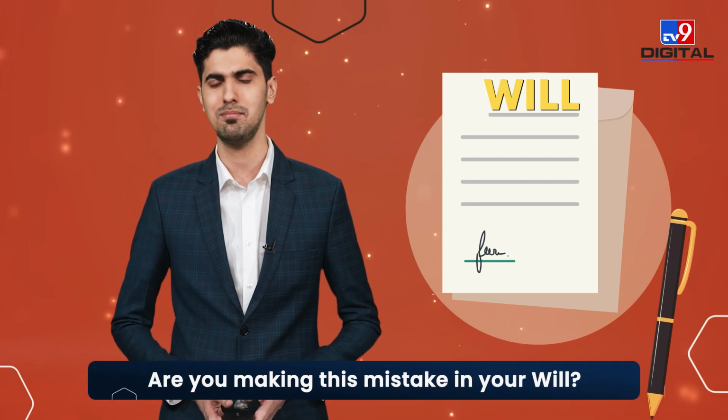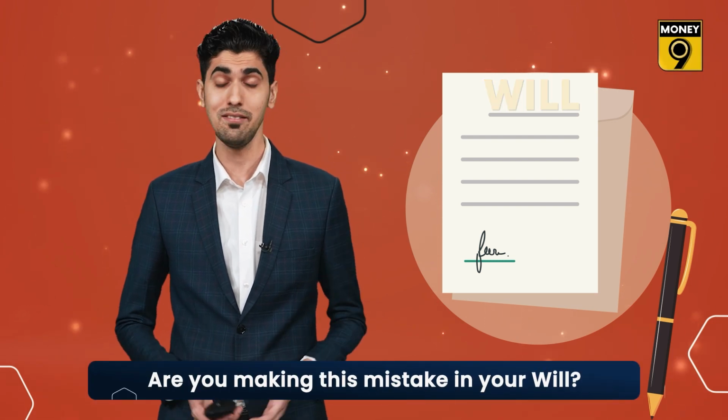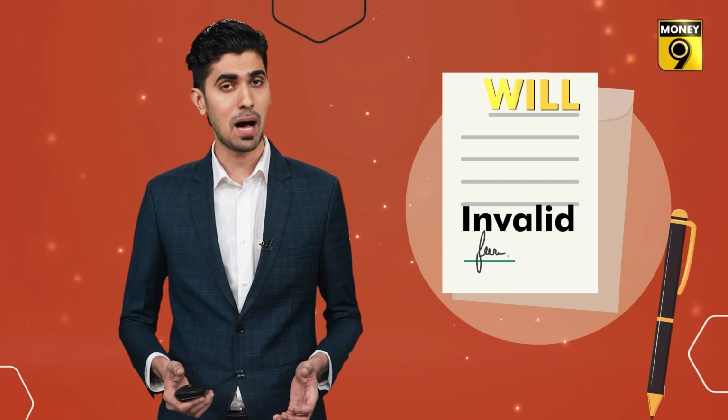You can write your property's will on a simple and plain paper. It doesn't require stamped paper at all. Still, many times you tend to make minor mistakes which can make your will invalid. Take the case of Dayal Babu for example.